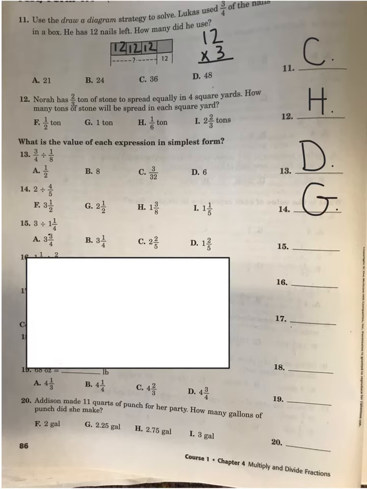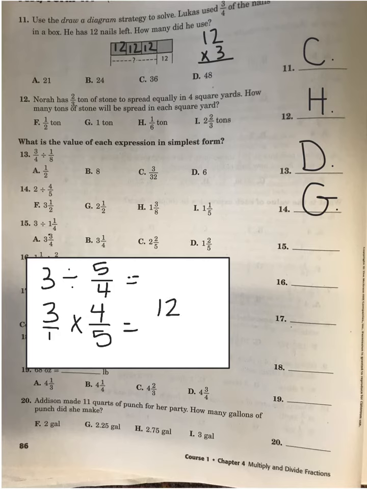Number 15, 3 divided by 1 1/4. First, we want to change 1 1/4 into an improper fraction to make it easier to divide. So 1 1/4 will become 5/4. And then we can change our division problem into multiplication and multiply across, and we get 12/5, which we can change into a mixed number, which will be 2 2/5, which is letter C.